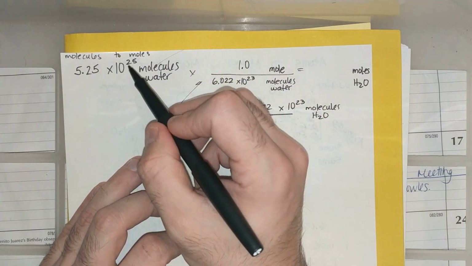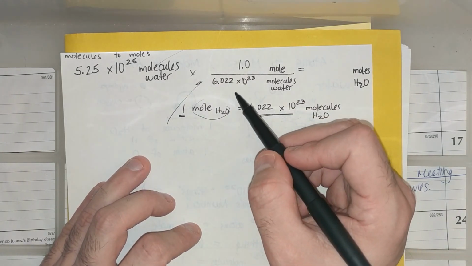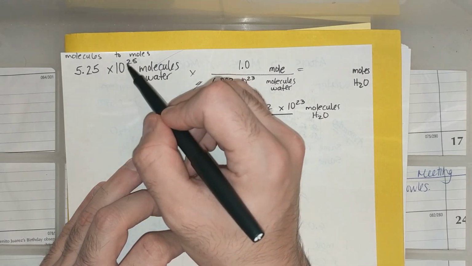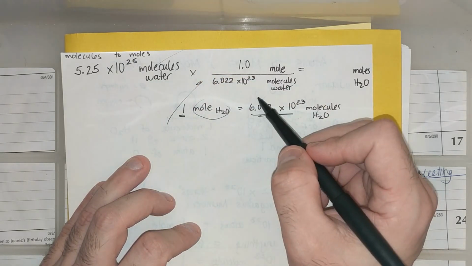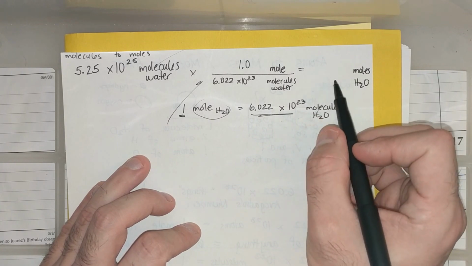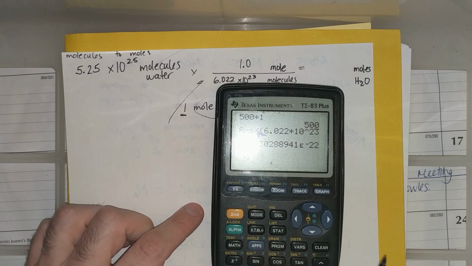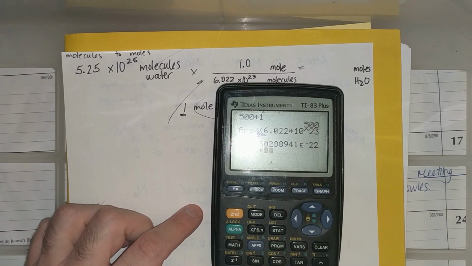Now, looking at this number, it is definitely larger than Avogadro's number. How do I know that? The 10 to the 25th is a larger exponent than 10 to the 23rd. So I may have somewhere in the hundreds or thousands of moles. Let's see if I get this number. I'll do 5.25 times 10 raised to the 25th.